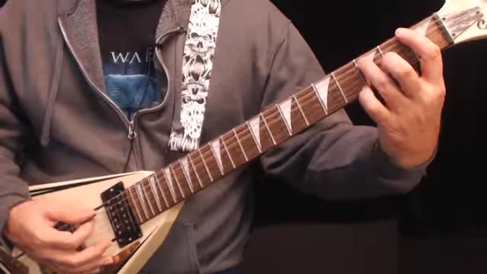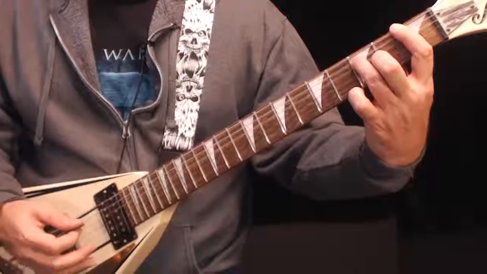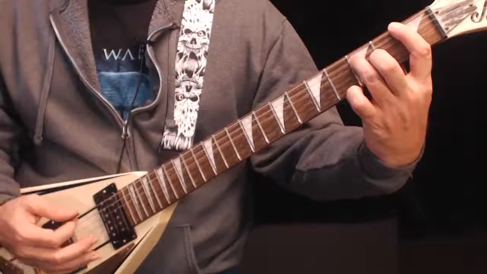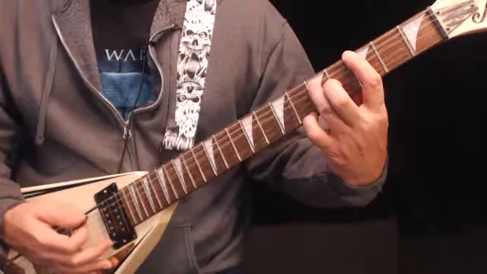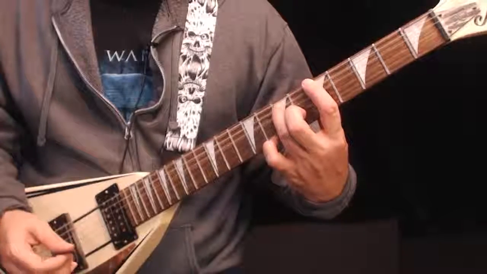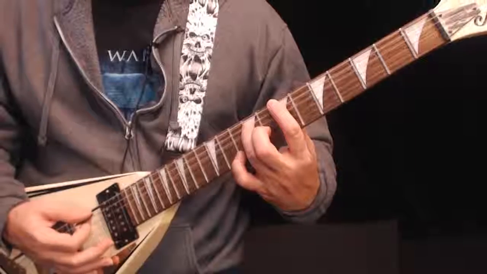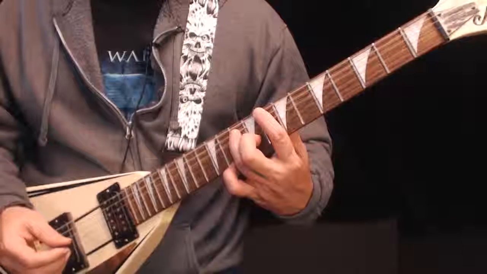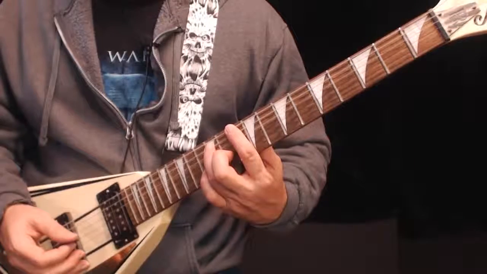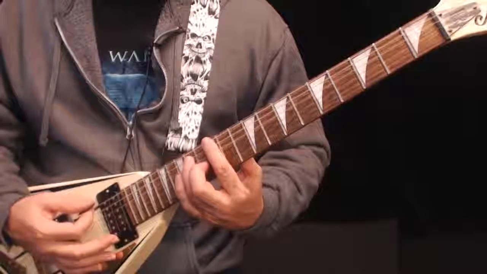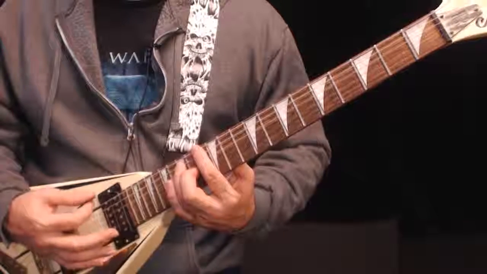So let's go through that again. Starting on an F, but it's not E to F, it's F to G. So F to G is a whole step, G to A is a whole step, A to B is a whole step, B to C is a half step, C to D is a whole step, D to E is a whole step, E to F is our half step.